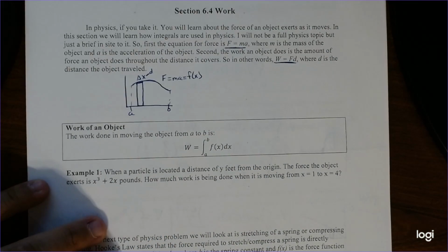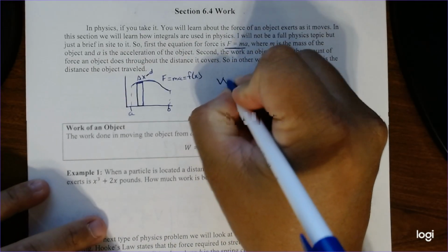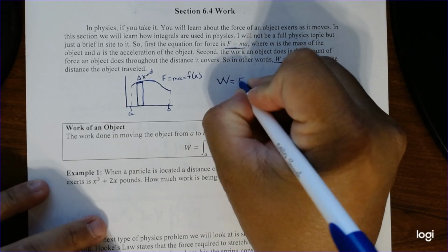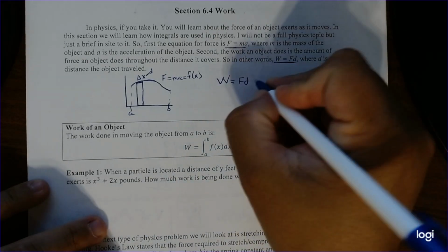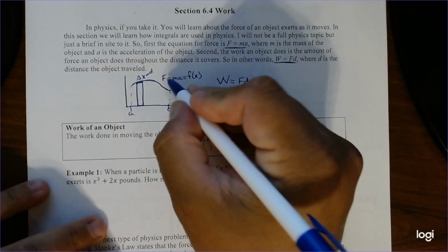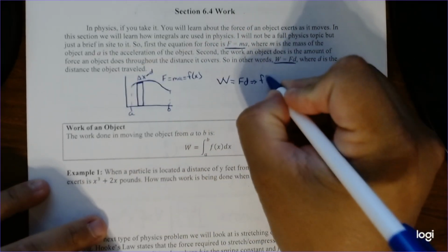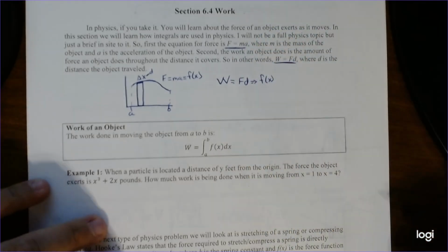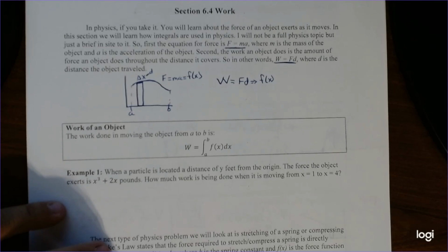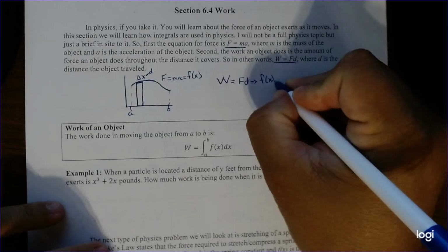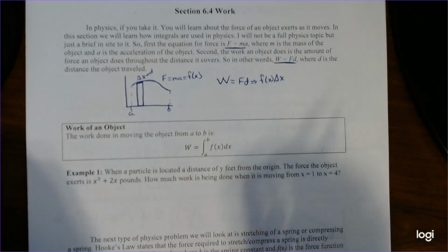So we can rewrite our equation W equals F times D into a generalized function, where instead of F we now have the function f of x, the force of this object or punch, times the distance, in this case delta x, the change of x.